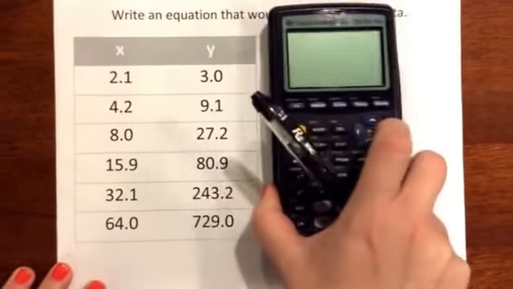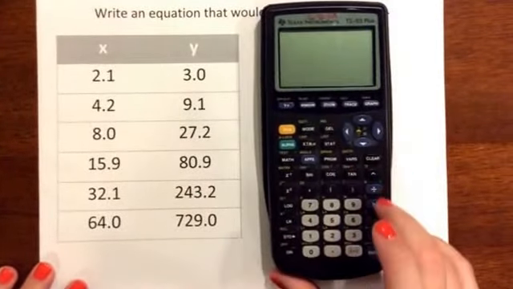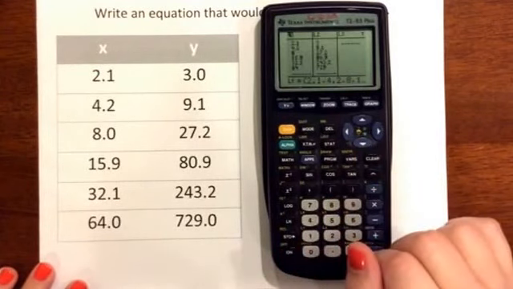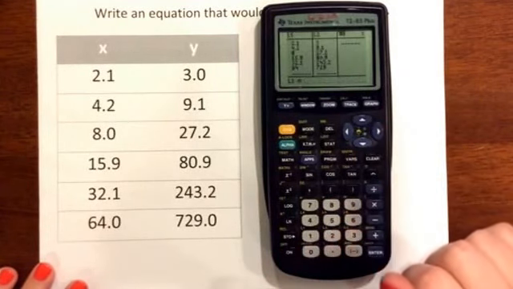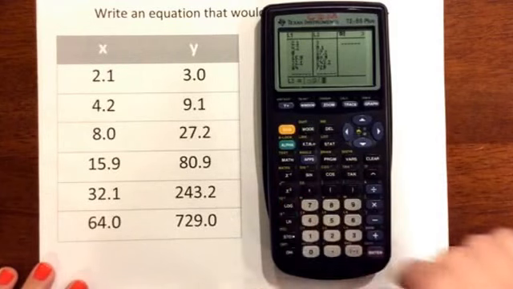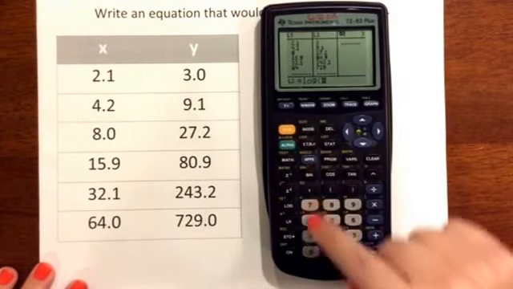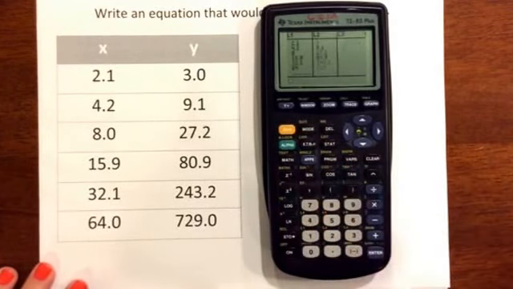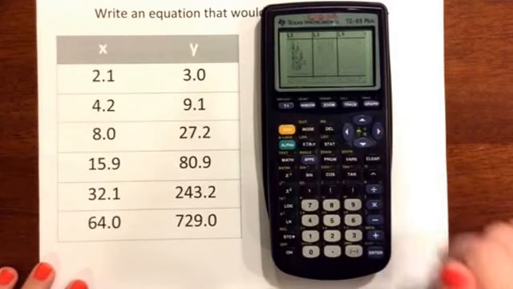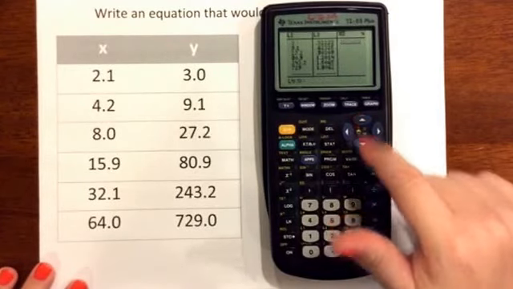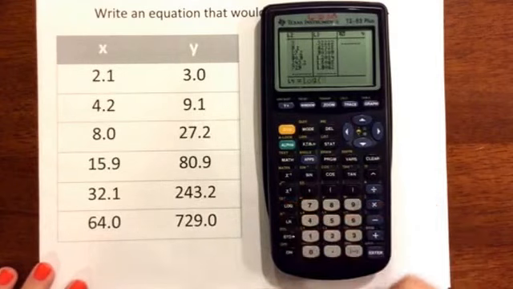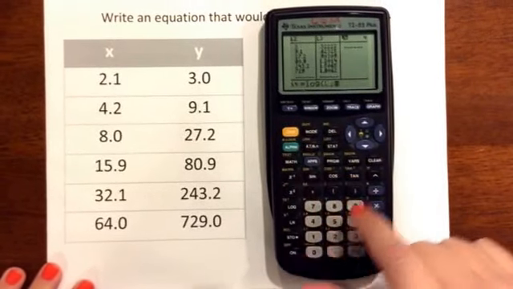So let me just show you how to do that. In case you don't know how, you're going to go to your list, and you're going to go to list 3, and you're going to type log of x, but x is inside list 1. So there's log of x. Then I'm going to do the same thing, but now I'm going to do log of y, but y is in list 2.